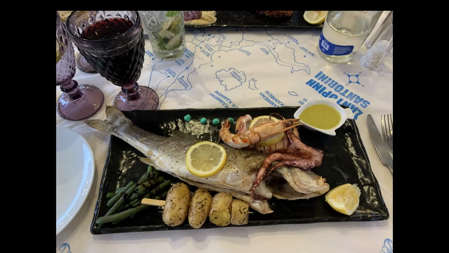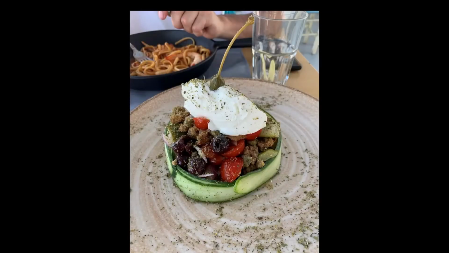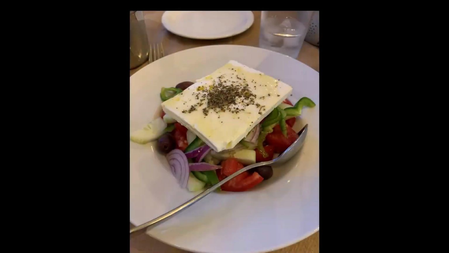I just spent the last month in August on the Greek Islands and also in France, tasting the food and just relaxing. But finally back now, start of September.